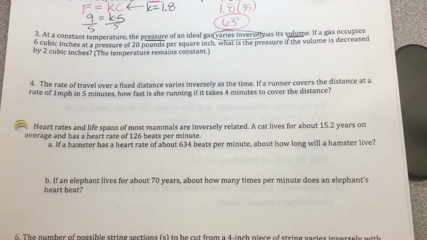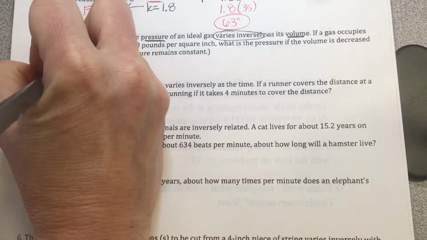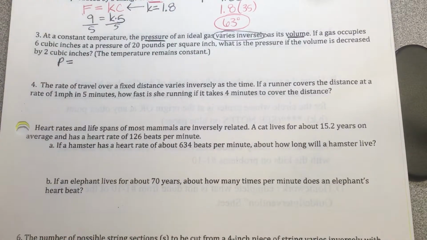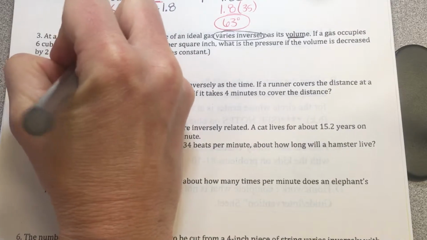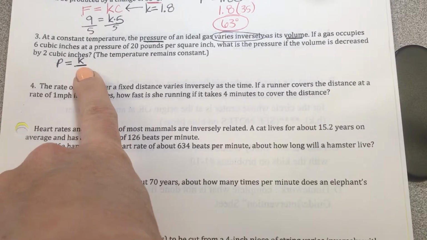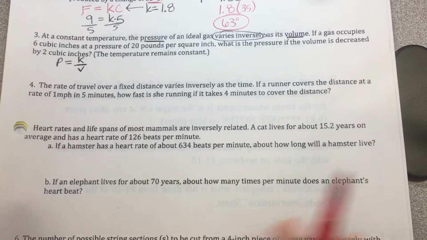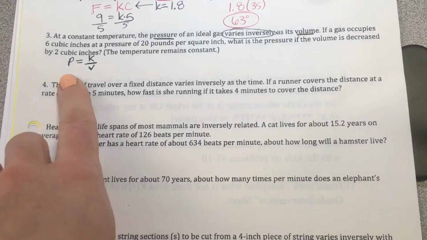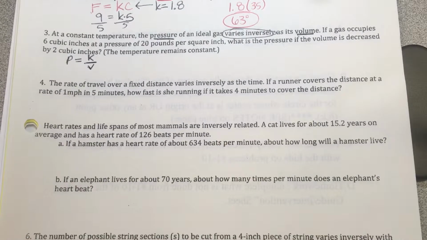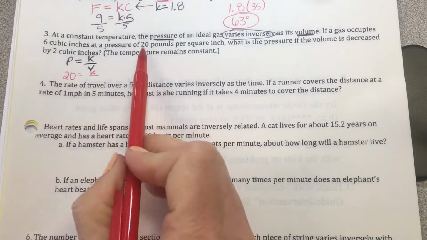All right, and let's set up our formula. So I'm going to use a P for pressure equals, what letter comes next? K. Good. And this time, since it varies inversely, you put a divide sign with the volume. So that's your formula. What's the first number they give you for pressure? 20. It says a pressure of 20, so 20 goes in for pressure. And what number goes with the 20?